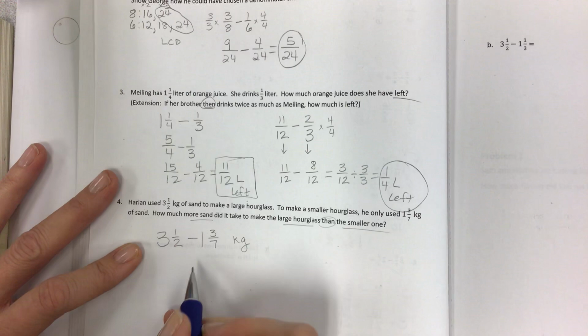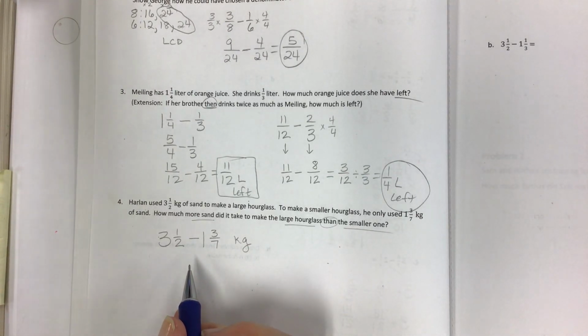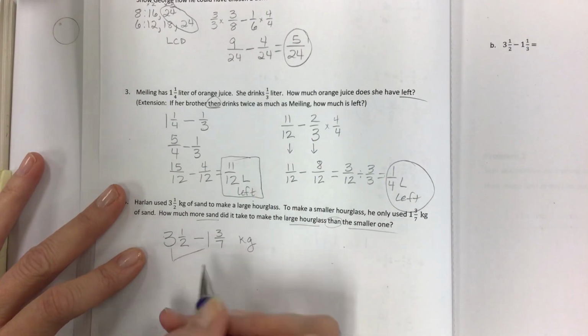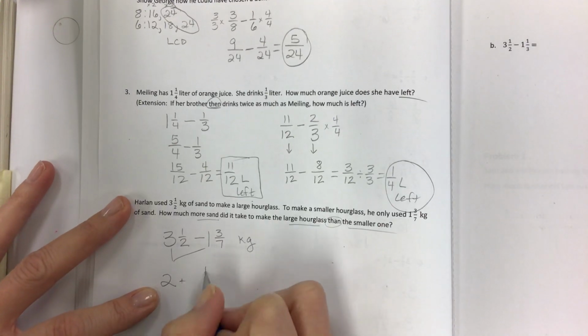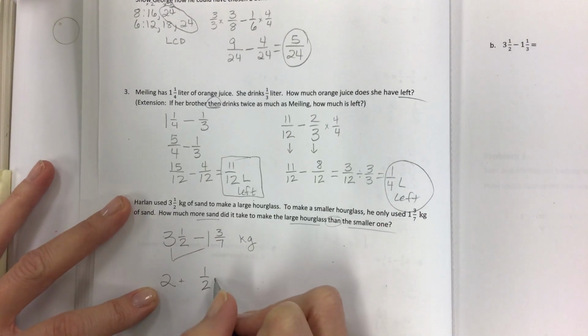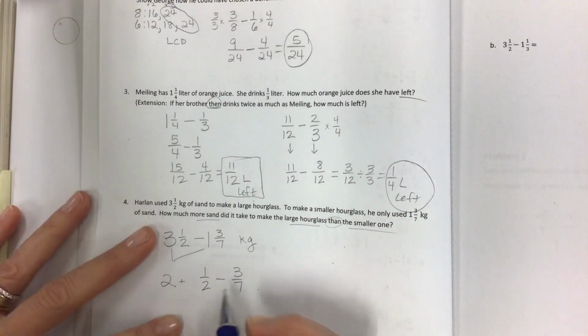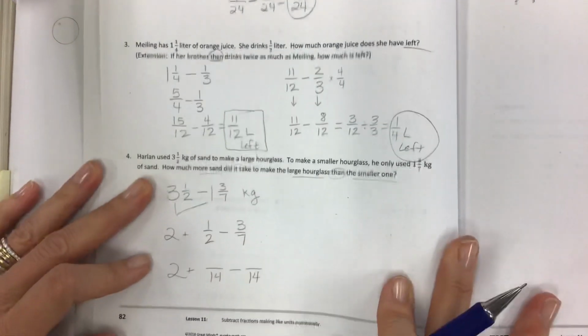Always check the units. We can do the whole number subtraction first if you want, and do 3 minus 1 is 2. Now leave that alone and worry about the subtraction part. Minus 3/7. Sorry, bumble. There we go. Now I need 14ths. Change everything.